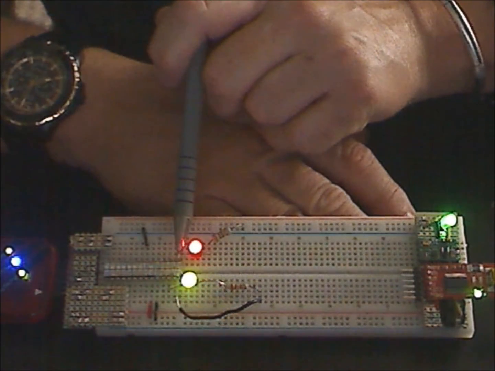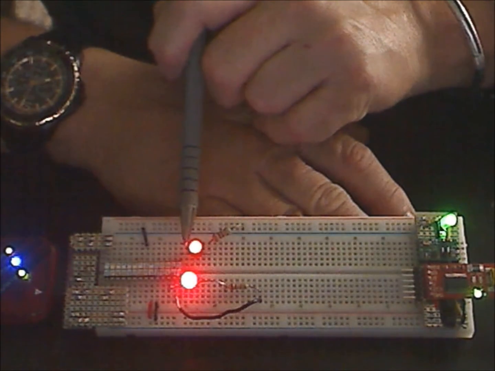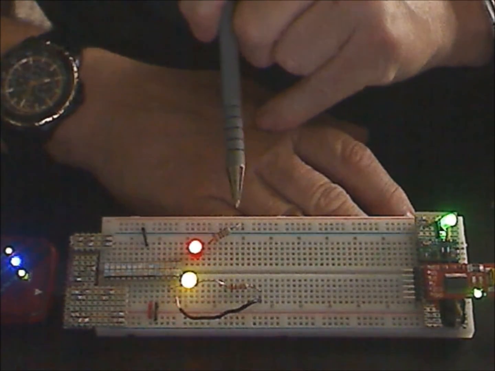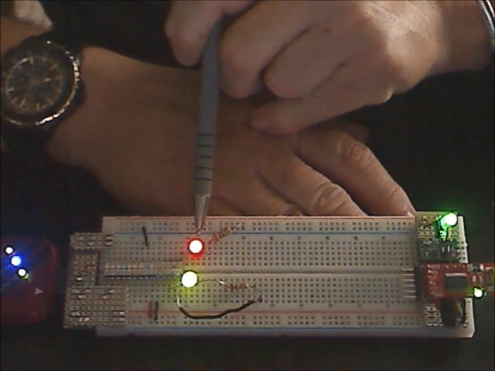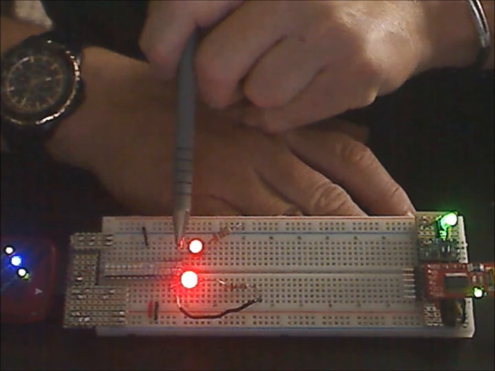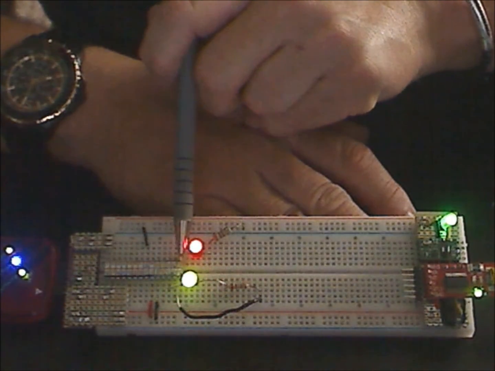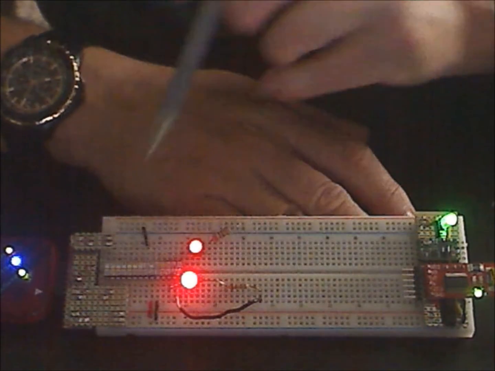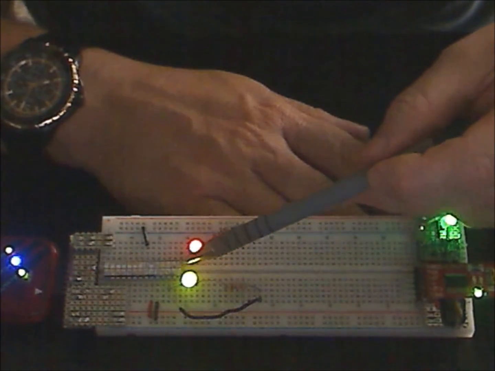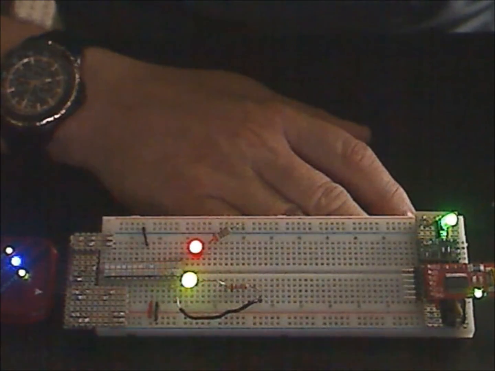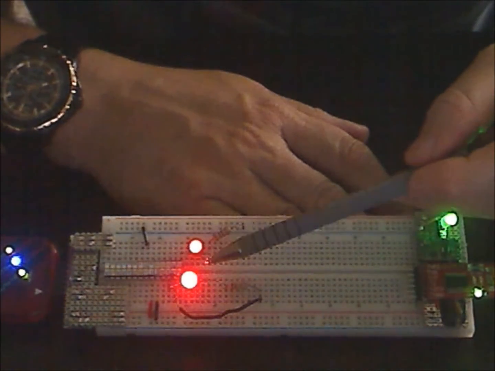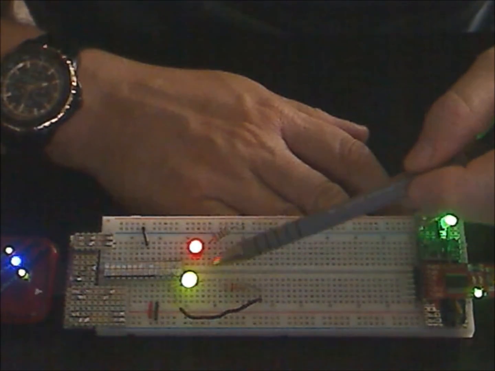When this is set high, current can pass through an LED and a resistor to ground, and this LED will light up. So I have this pin active and set to high, 5 volts. On this side, I'm using 2 pins and a bicolor LED.